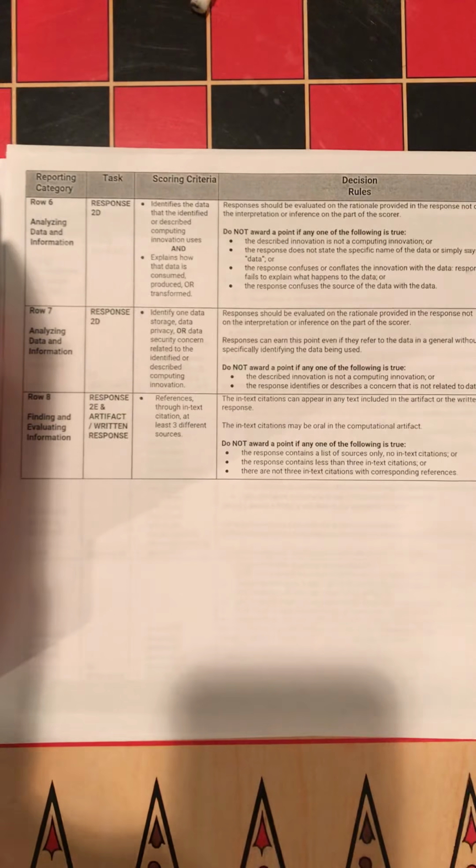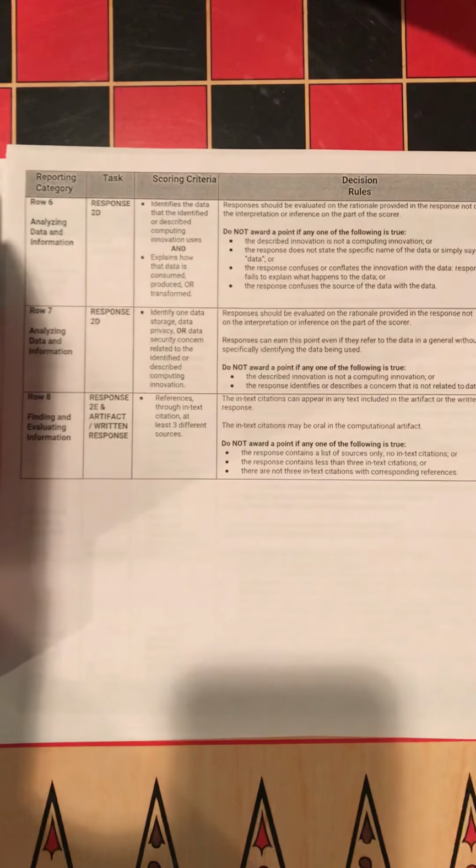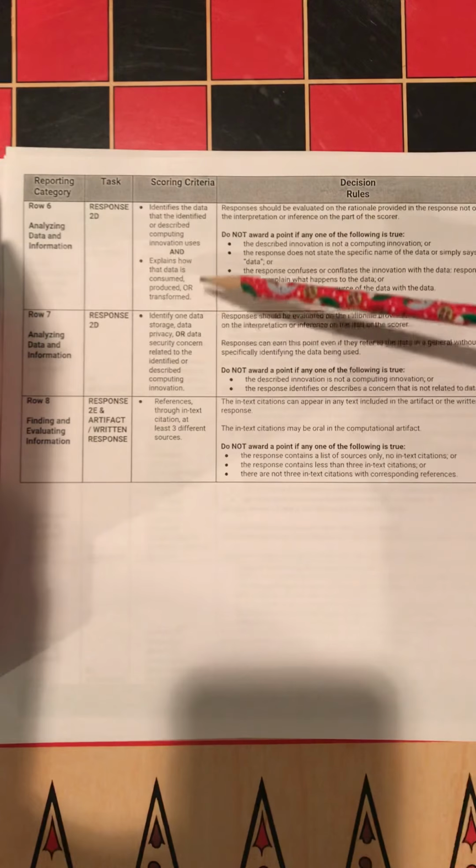Is it sound, light, temperature, photos? What specific data is your innovation using? Okay, and how that data is consumed, produced, or transformed. Okay, so be specific. What data does it collect and how does it use that data? Okay, this is for 2D.